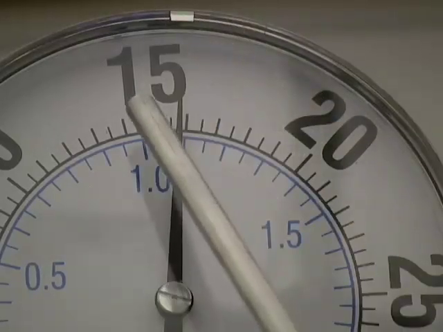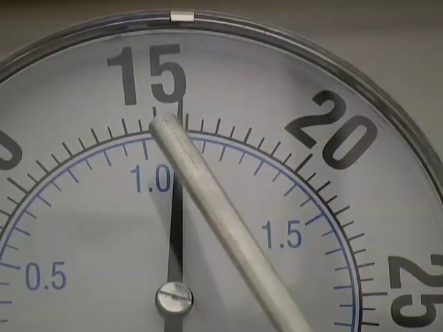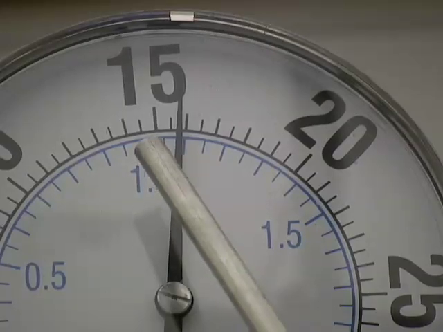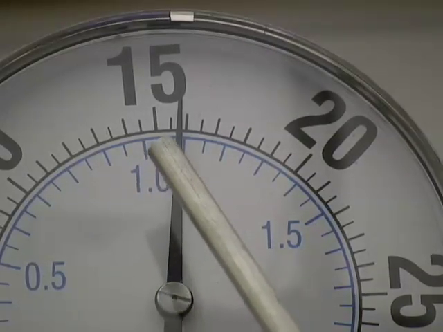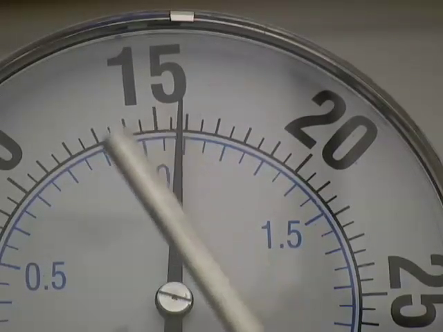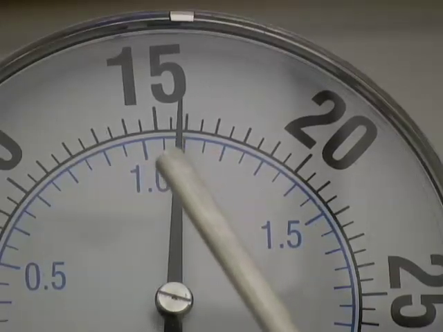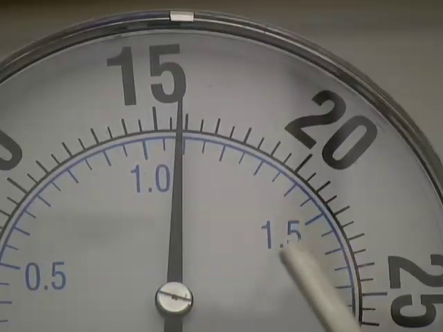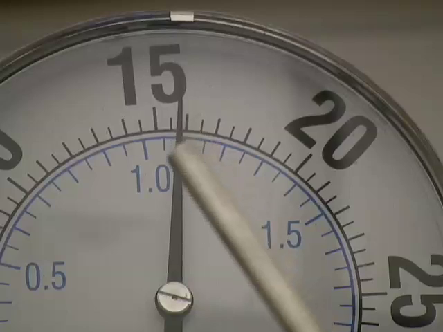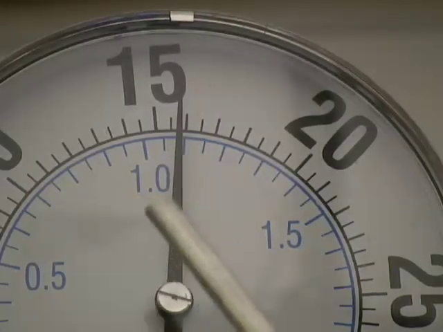This is 1 atmosphere, so when you take the reading as 1, you need to multiply it by 10 to the power of 5 to convert it to Pascal. So that's 1.5, so that will be 1.